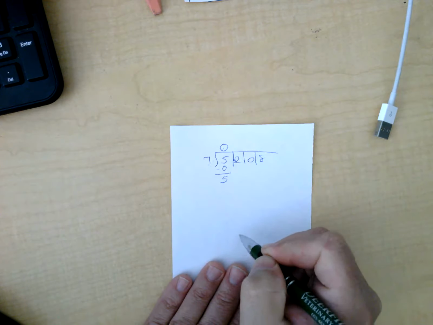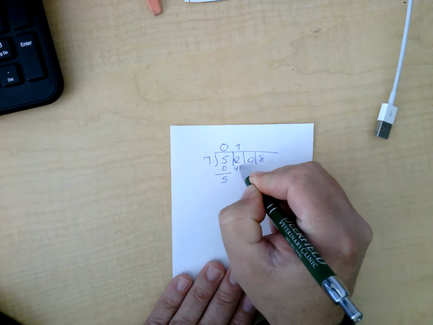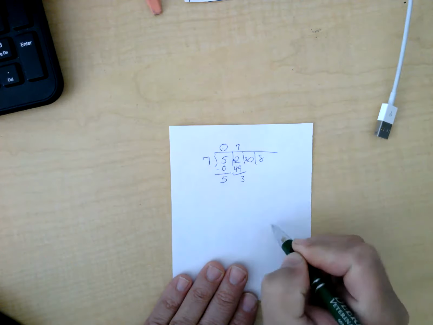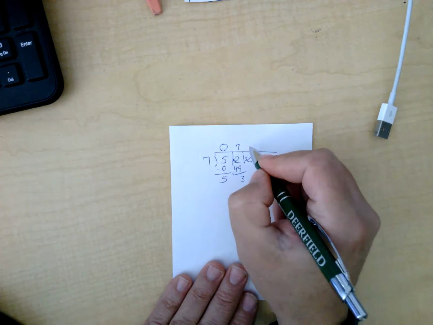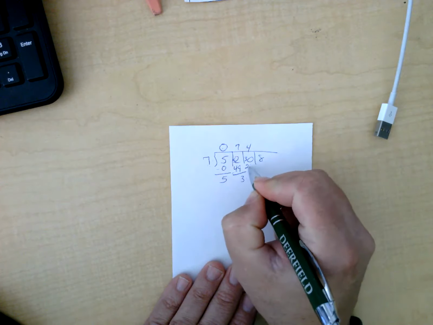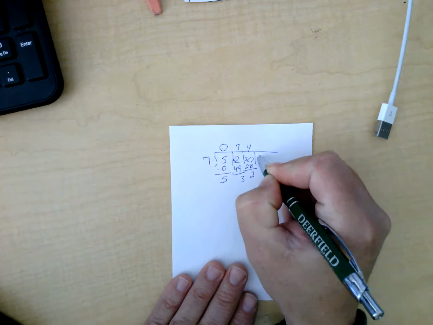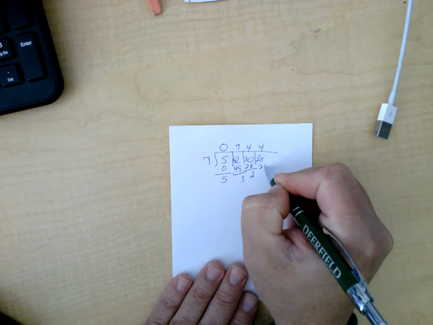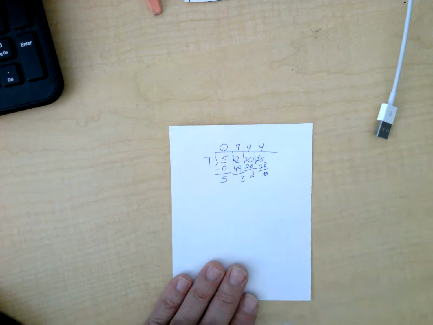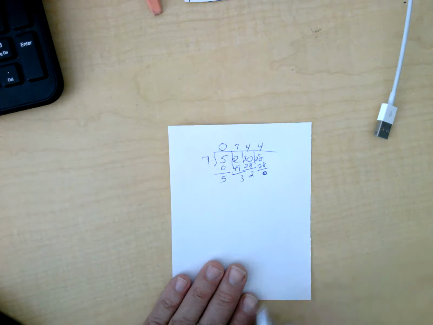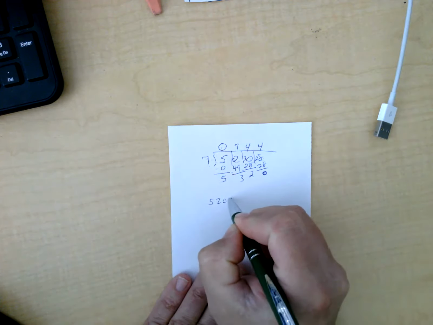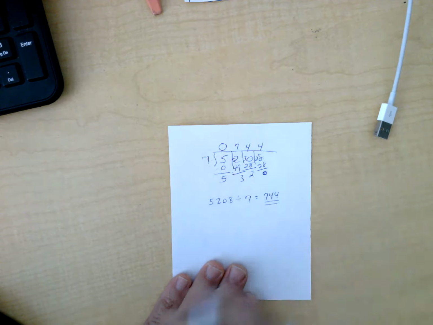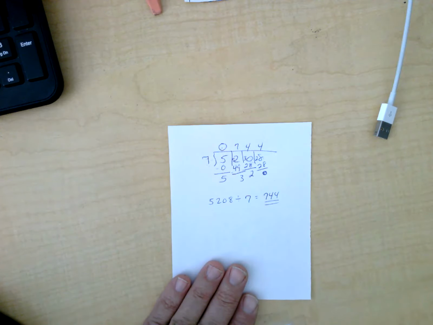7 goes into 52. 7 times 7 is 49. 52 minus 49 is 3. Bring the 3 up next to the 0. 7 goes into 30 4 times. 4 times 7 is 28. 2 goes up next to the 8. 7 goes into 28 4 times. 4 times 7 is 28. Okay. So that's 5,208 divided by 7 equals 744. Okay. And that's how we do the box division.